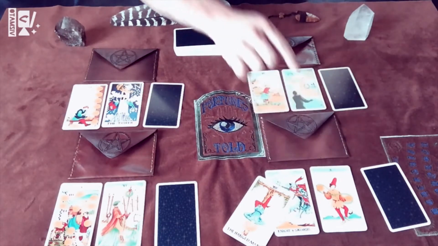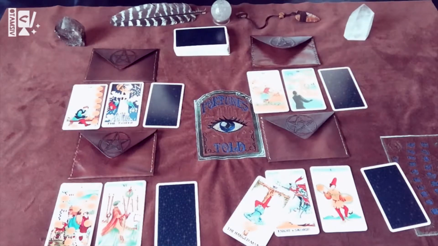And then we see this juggling act here in the Two of Pentacles, just trying to keep things going. It definitely feels like there's a lot of hectic energy going on with this choice. Anxious comes to mind.